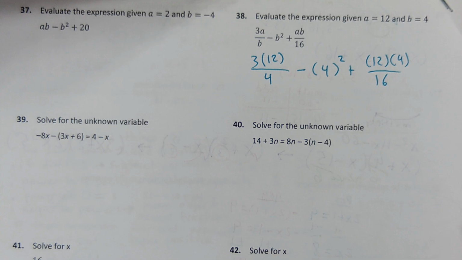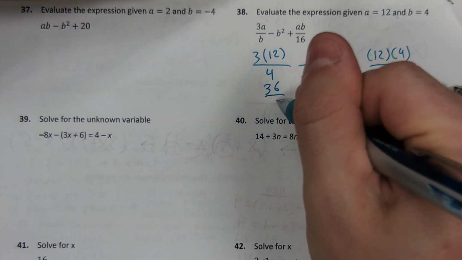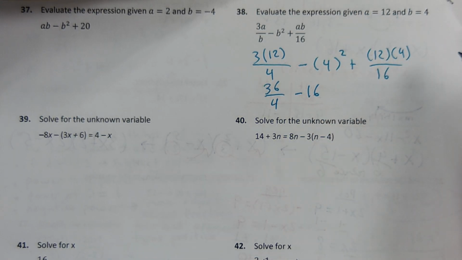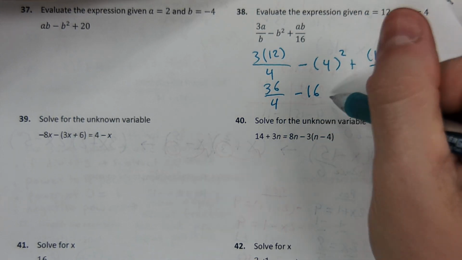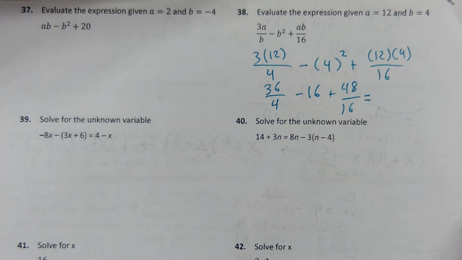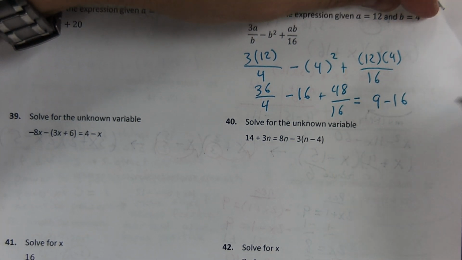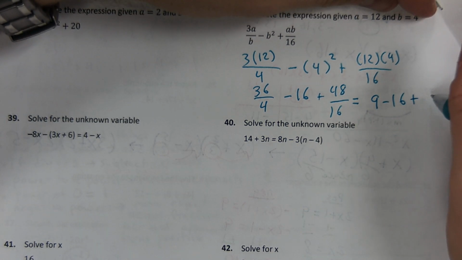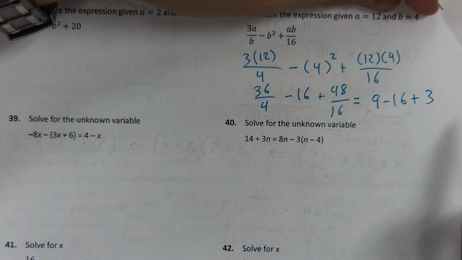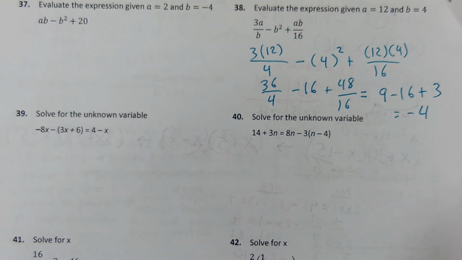Remember, this is a no calculator test. 3 times 12 is 36. 4 squared is 16. 4 times 12 is 48. 36 divided by 4 is 9. 48 divided by 16 is 3. 9 and 3 add to 12. 12 minus 16 is -4. There you go.